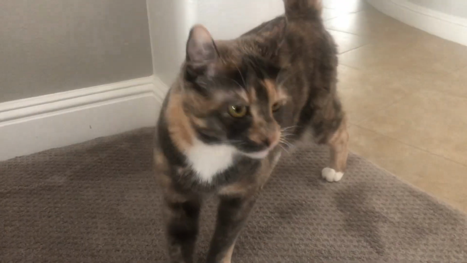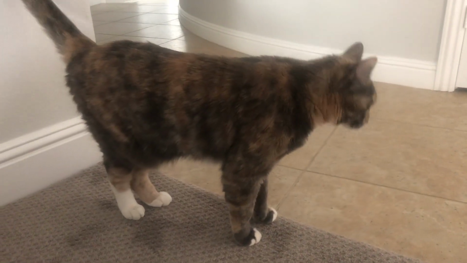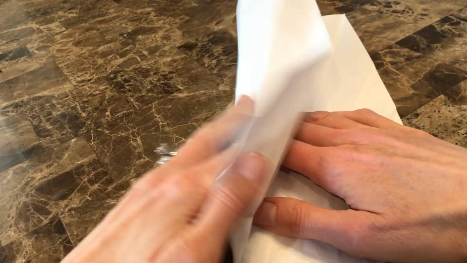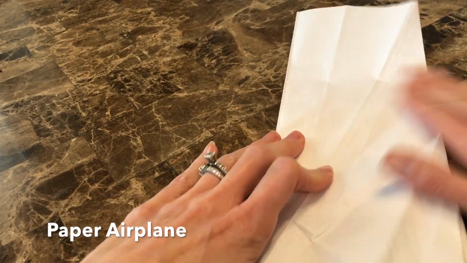Good luck. Oh, is it time for the science experiment? How fun. Oh, but you're making an airplane and not a little ball? Boring. This week at CC, we will be making a paper airplane.